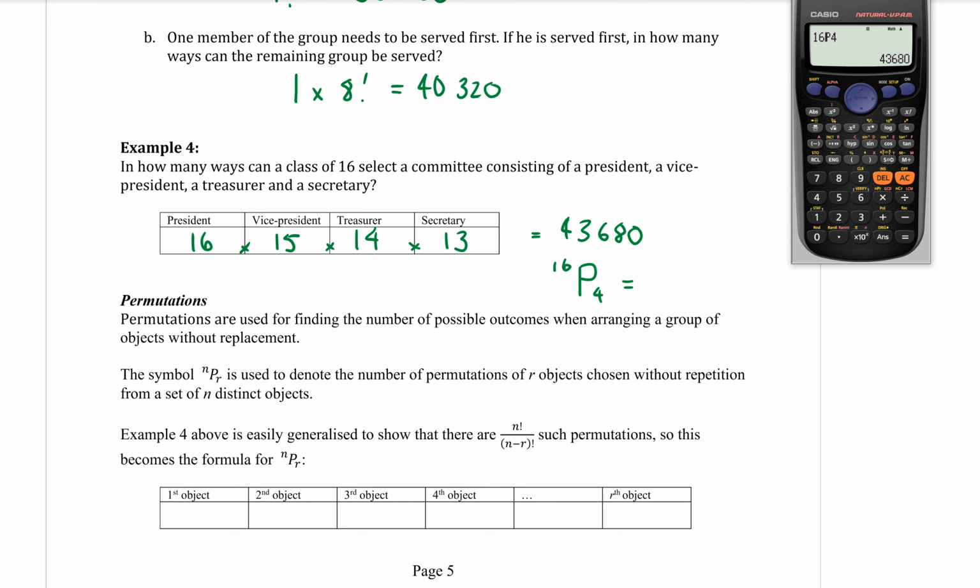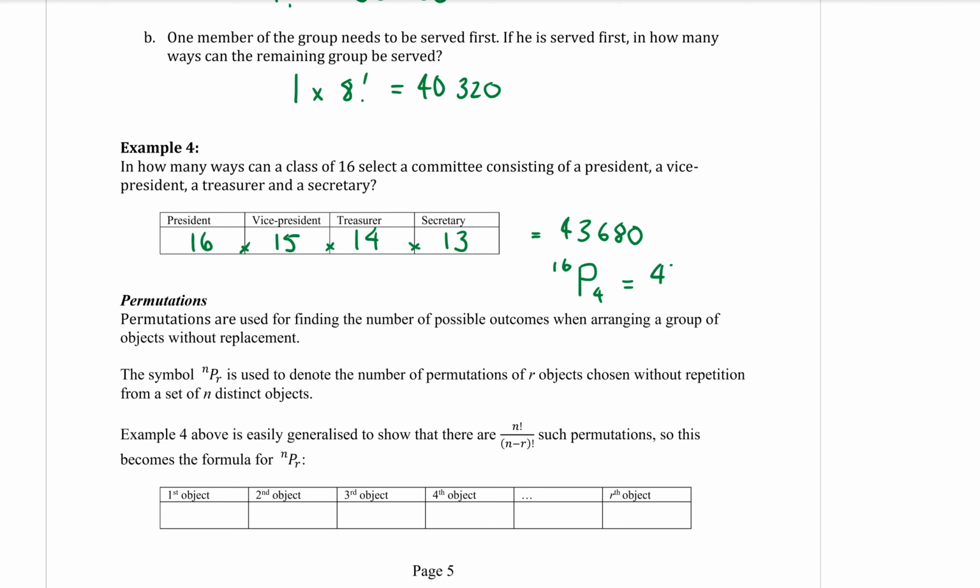You just don't have to write out the 16 times 15 times 14 times 13. You have options. Sometimes it's a bad thing to have options, isn't it? If I say always do the question this way, maybe it would be easier. But unfortunately, you do have the choice. You can write it out using the multiplication, or you can use that permutation button. Okay, get the same answer. All right, so that's our little intro to our next section here, which is permutations.